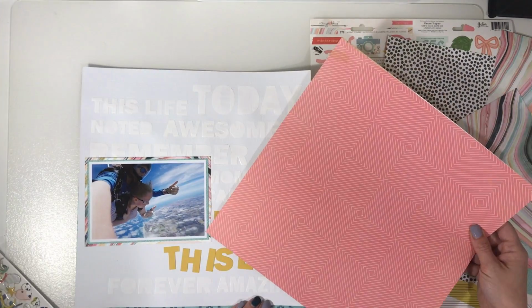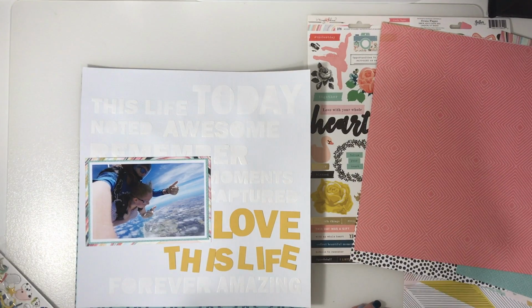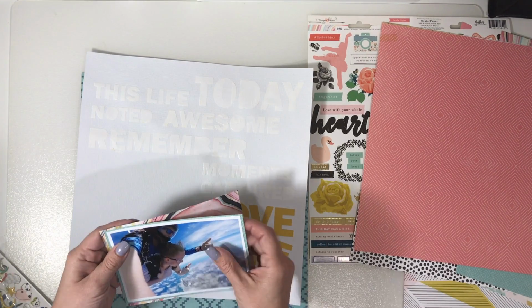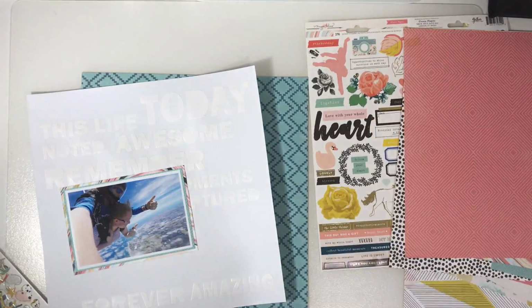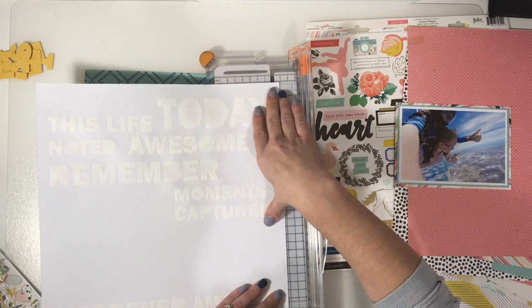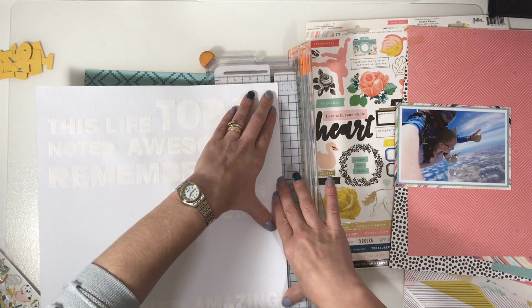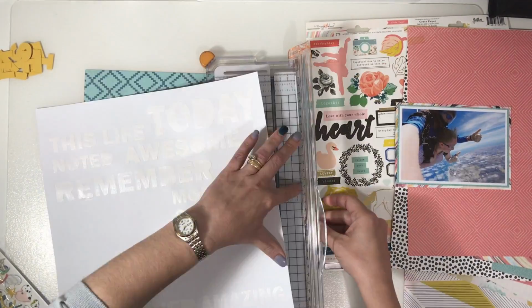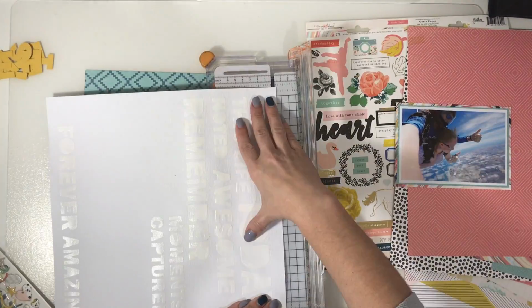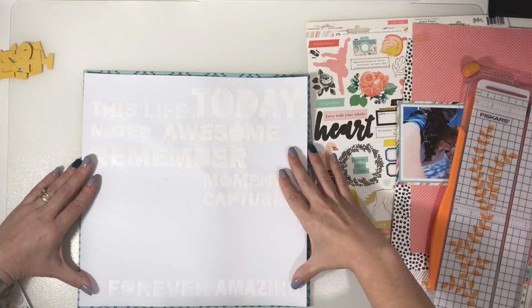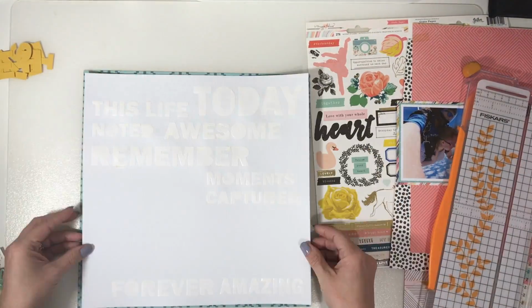I still think it looked good, but it does cover up the slight edge of moments captured, and I did have the space to shove it over a little bit. So this layout does end up being quite simple, considering how I thought I'd be able to do embellishments here and there. It didn't quite work that way. But anyway, at the moment I'm just going to cut down the cut file and back it onto this teal.